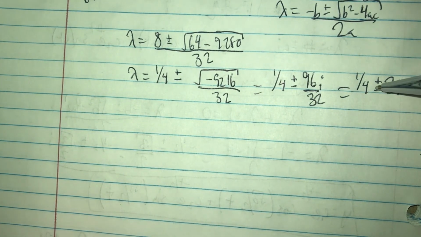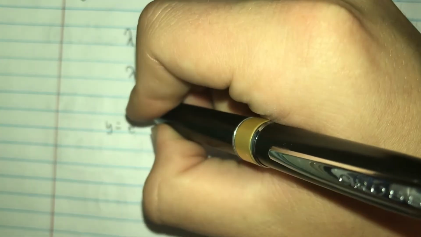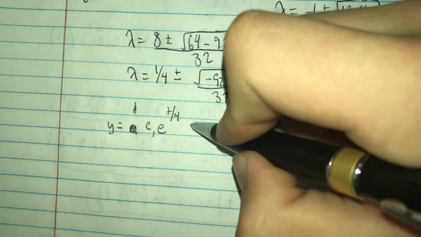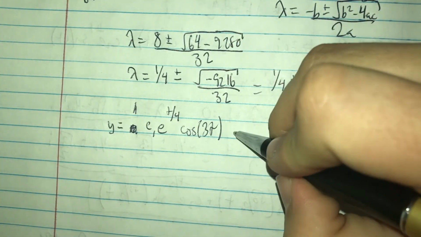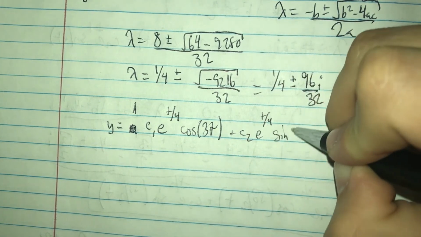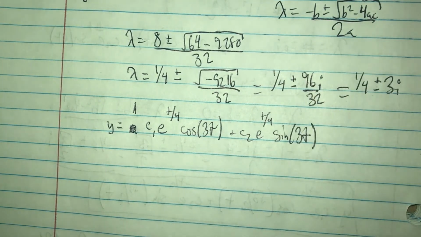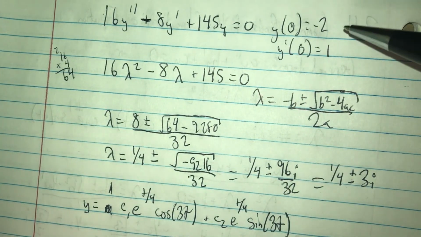So now we're going to put it in the general format because we know the two lambda values. So we're going to have y is equal to e to the 1/4. Whoops, can't forget the constant, sorry about that. C1 e to the t over 4, and then we're going to have cosine of 3t because of the 3i plus c2 e to the t over 4 sine 3t.